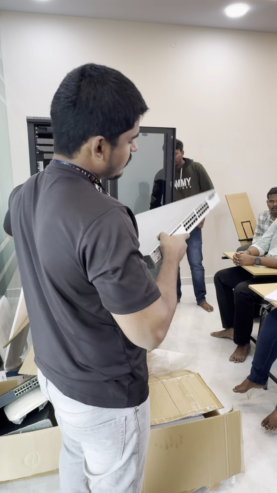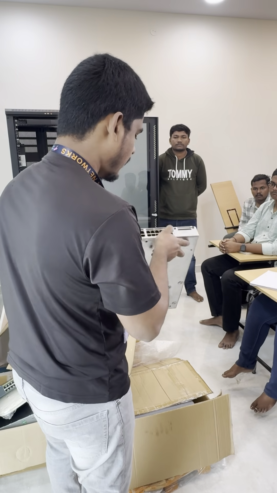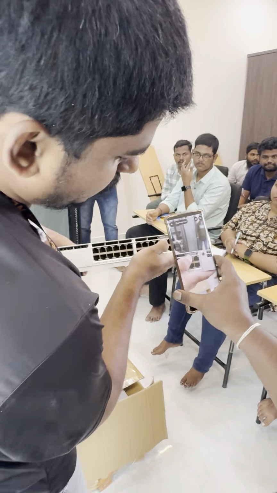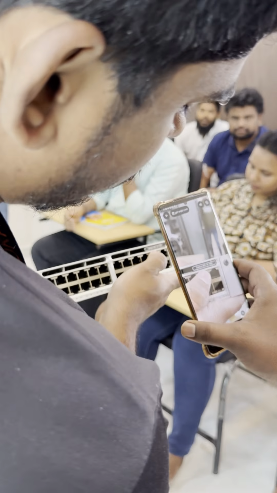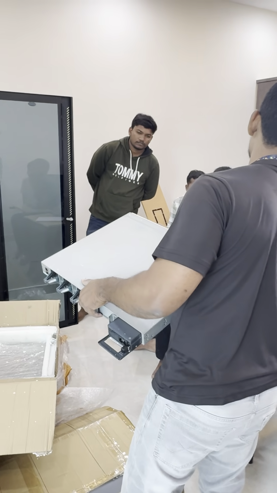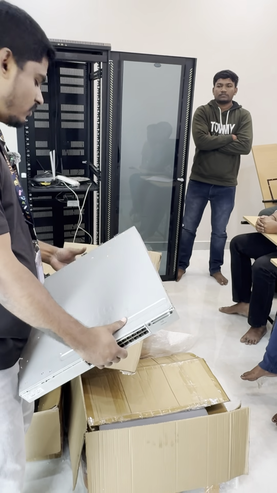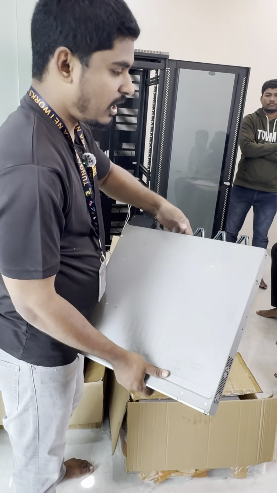Okay, I will show you the series here. Are you seeing it? 3850 24 port. Everyone able to see? Yes. See, 3850 L3 switch. These are being used right now in Amazon. When I was working in Amazon, we were using it. Okay, so this is a hardware device.